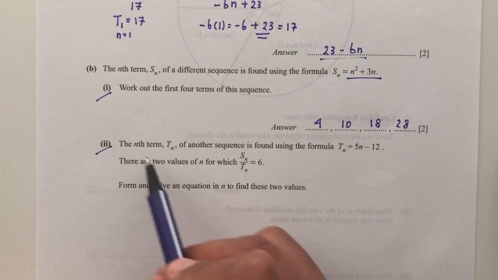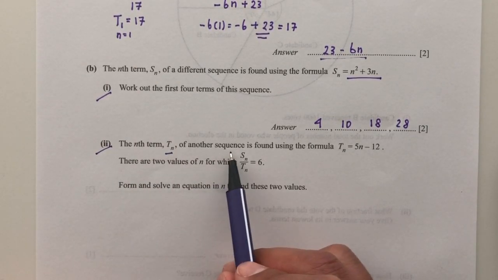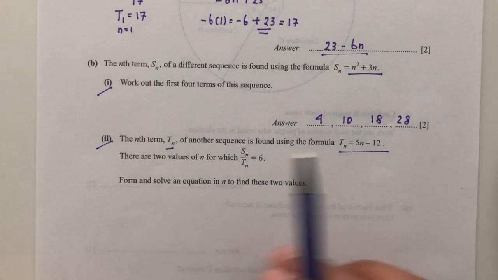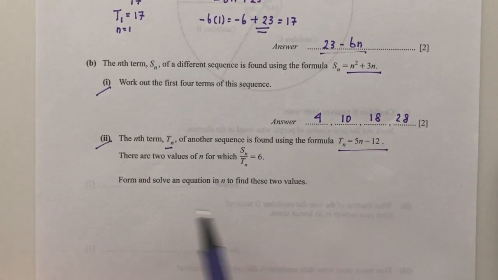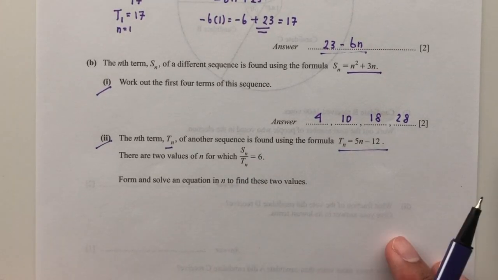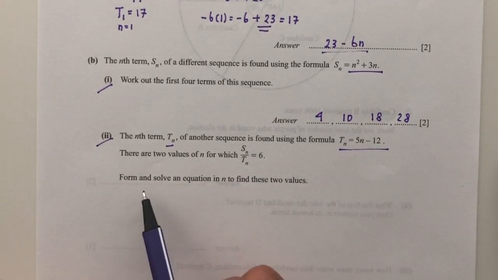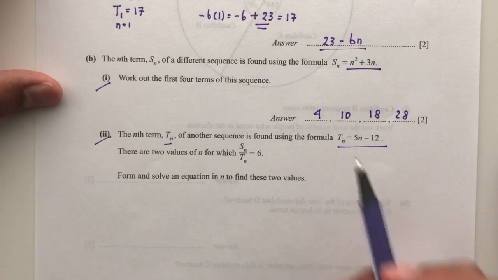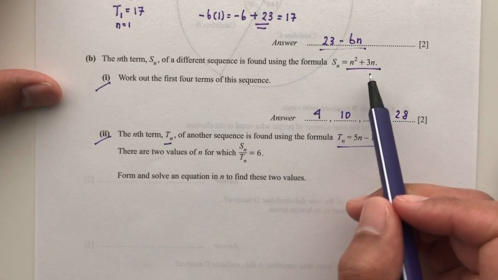Now part 2, the nth term Tn of another sequence is found by using this formula. There are 2 values of n for which Sn divided by Tn is equal to 6. Form and solve an equation in n to find these 2 values. So pretty easy. So we know Tn is equal to this, Sn is equal to this.